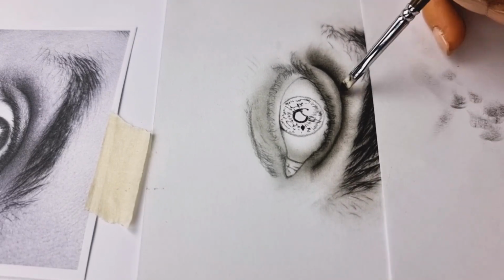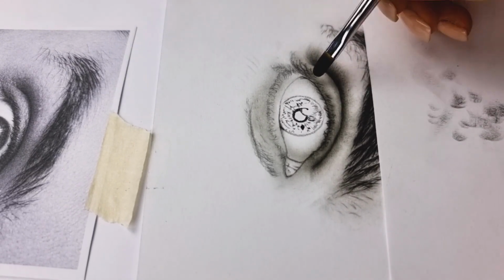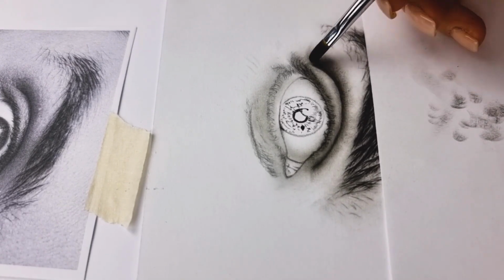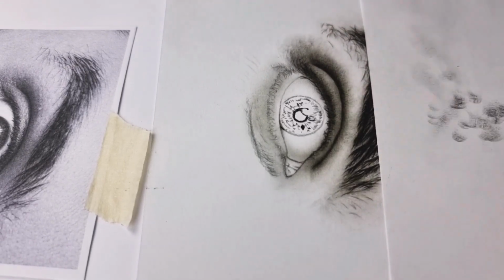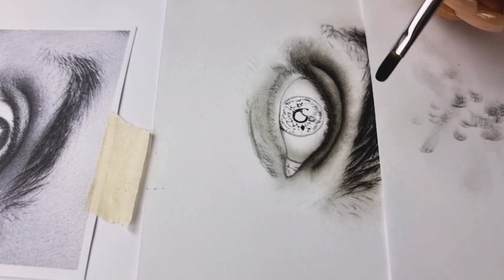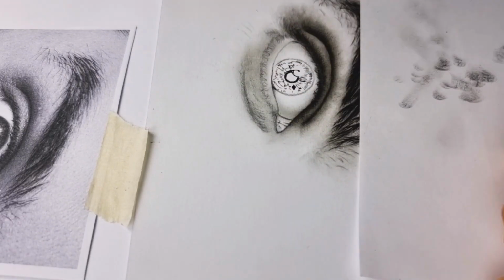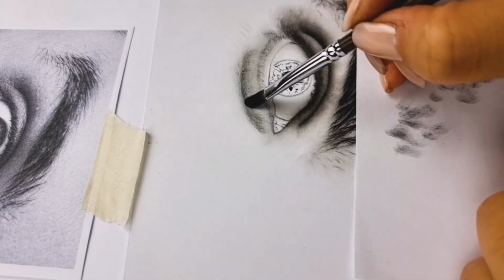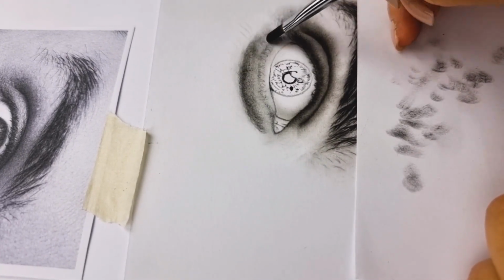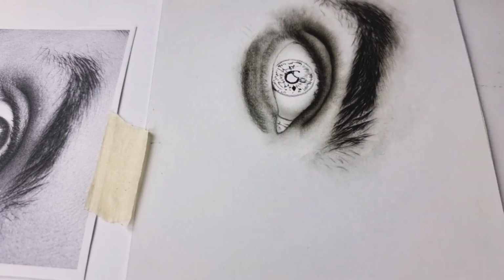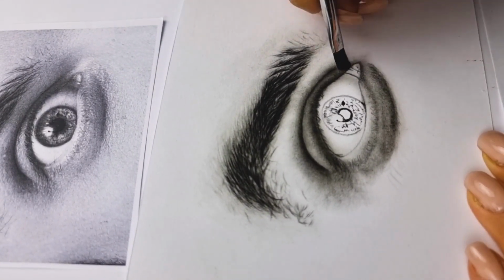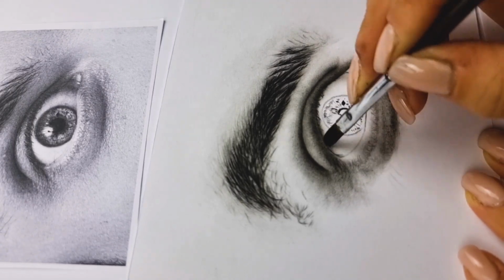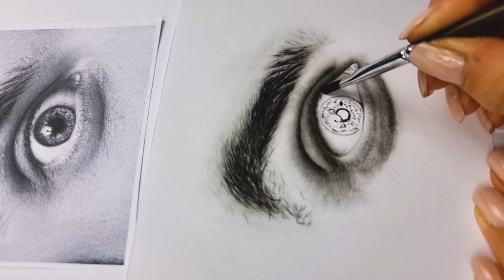I can draw the volume of the eyelid with these shadows. I also draw the shadow inside the white of the eye with the same filbert brush.